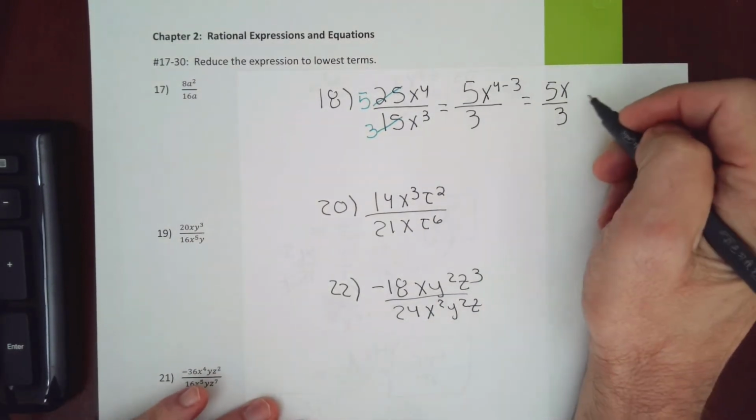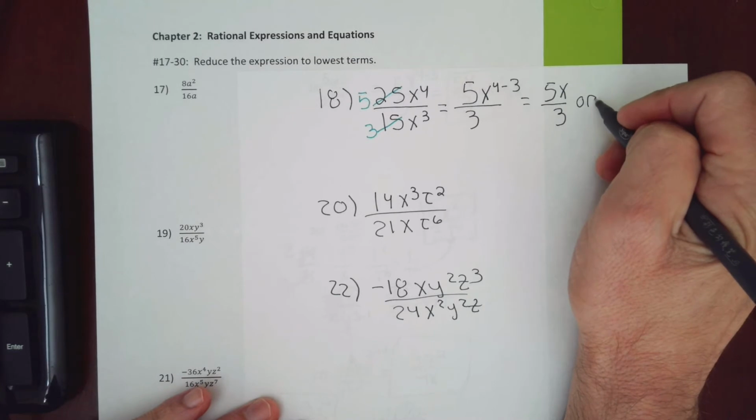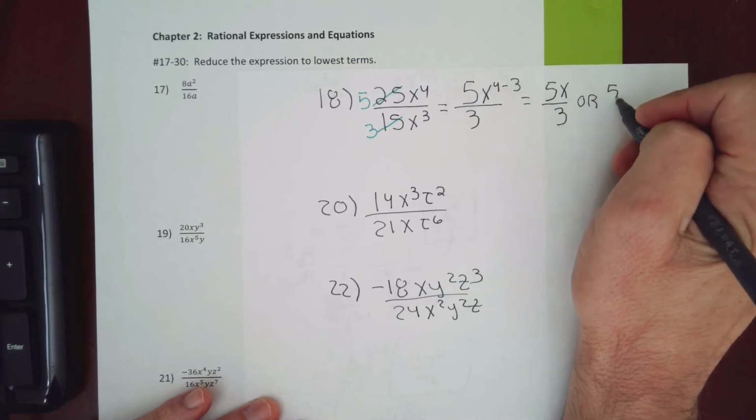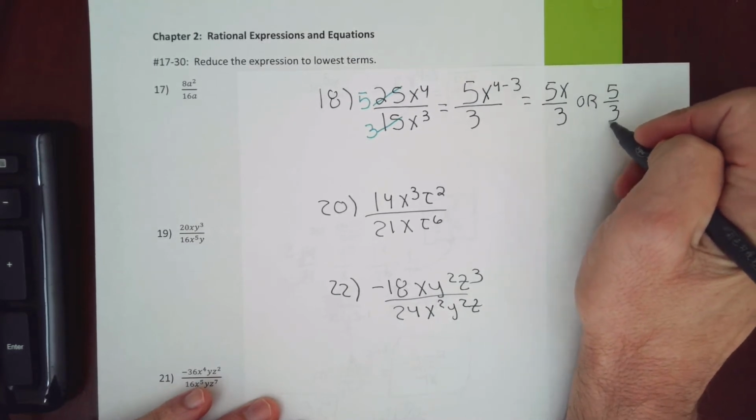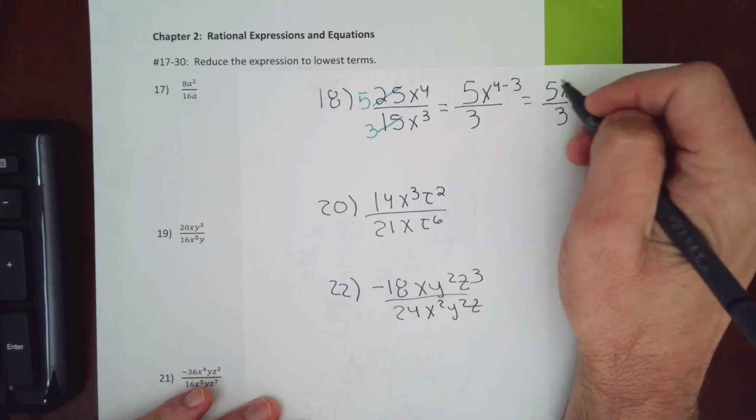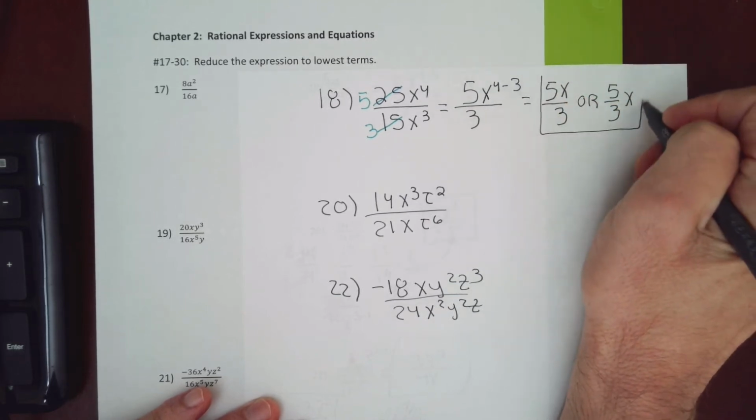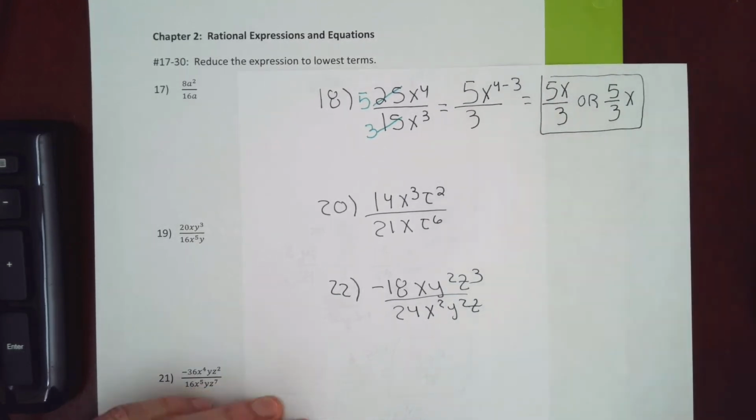Anytime you have a variable in the numerator of a fraction, if that fraction has only multiplication in the numerator, you are allowed to drag that variable off to the right of the fraction. Both of those are equally correct.